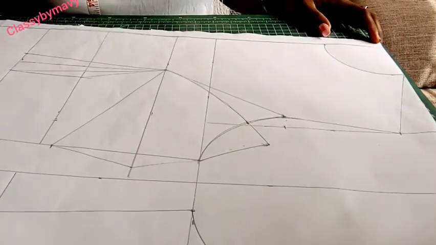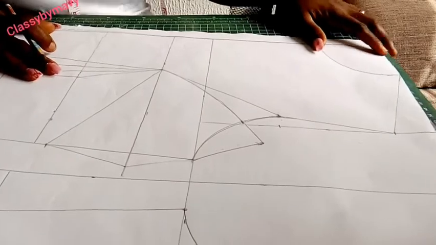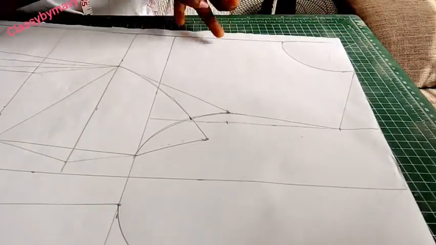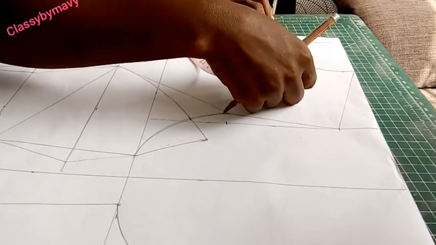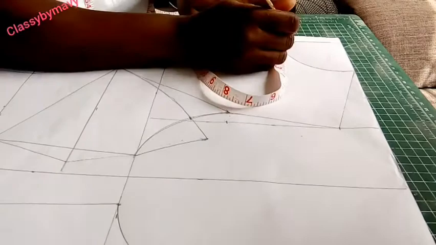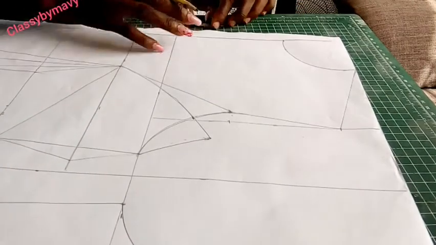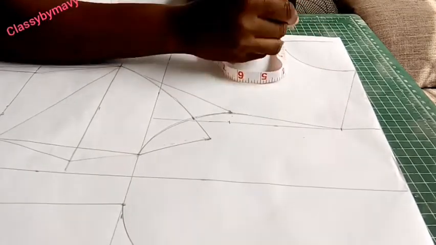Okay, I think I'm basically done with the contouring and tightening. So we are coming to the neckline now, the illusion effects. To get our illusion effects, I'll be measuring 1 inch from the midpoint of the neckline. Okay, so on these points, it depends on how wide you want the illusion to be. I think for me 1 inch is okay.